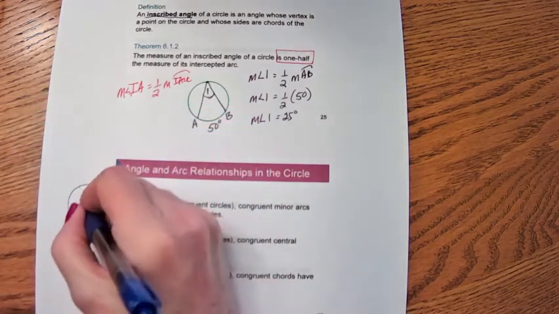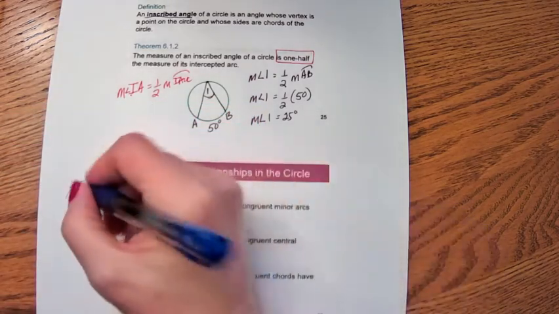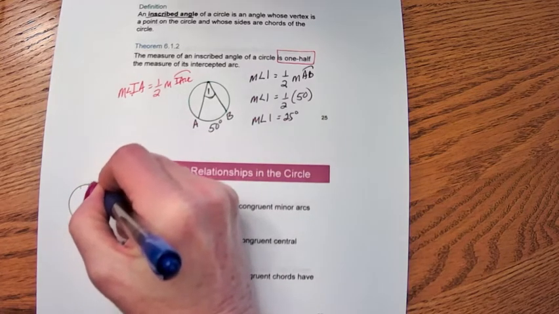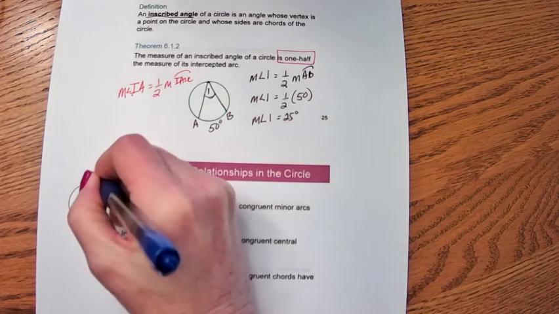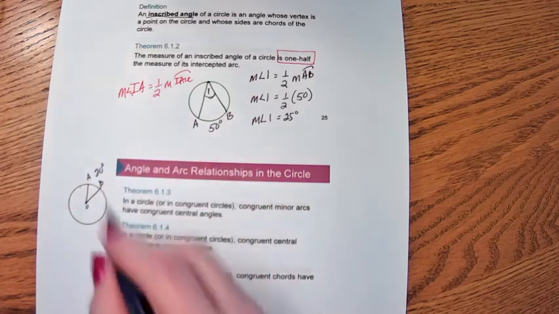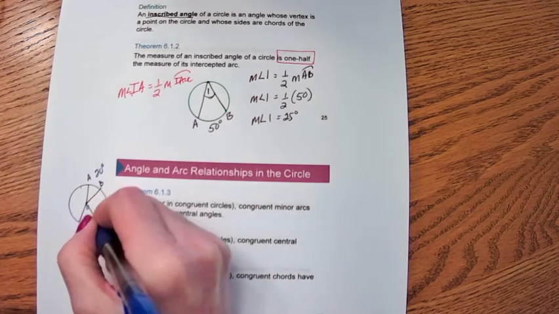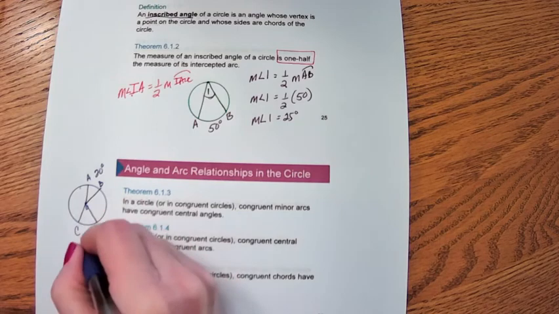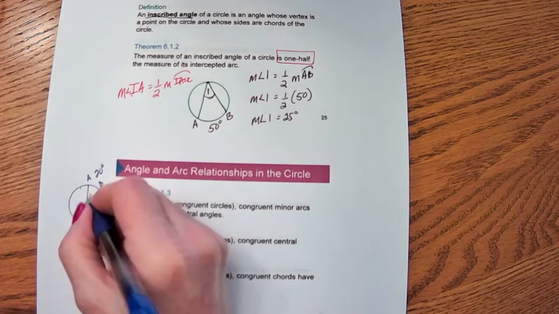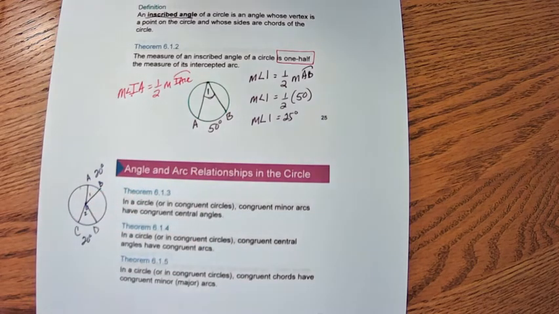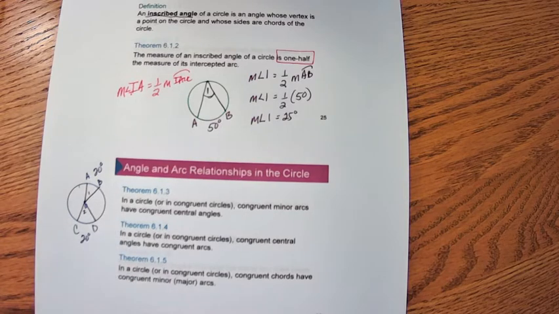All right, so here's my circle, circle O. Let's say AB is 20 degrees. And let's say CD is also 20 degrees. That must mean angle 1 is congruent with angle 2. If they have the same intercepted arcs, they must have the same central angles. Or the reflex of that, if they have the same central angles, they have congruent arcs.